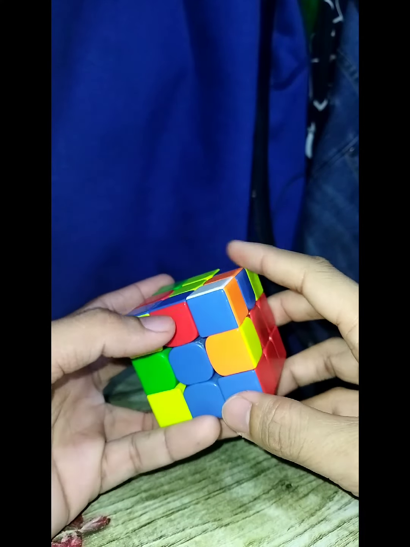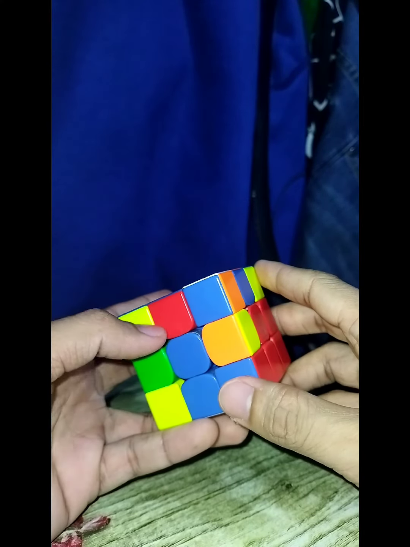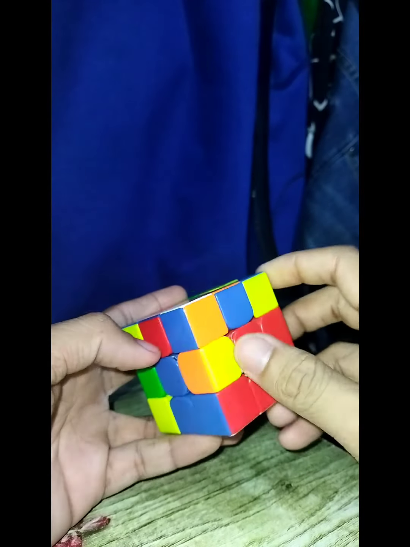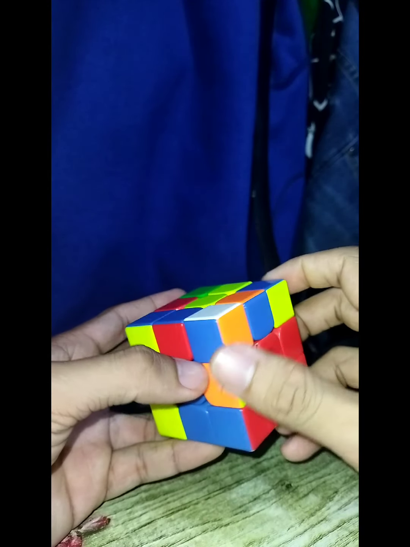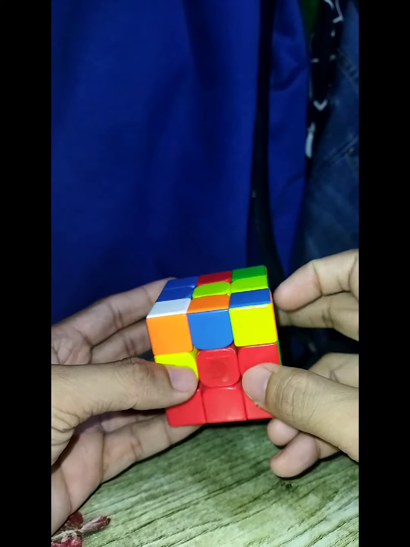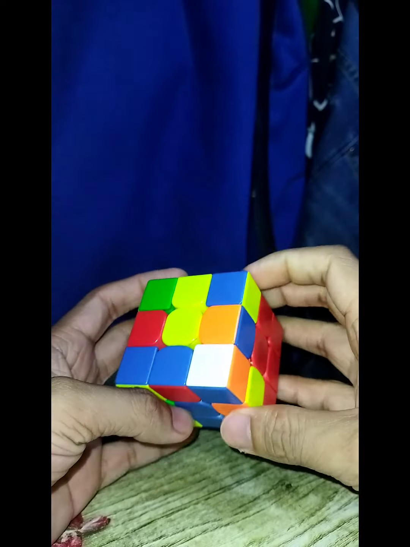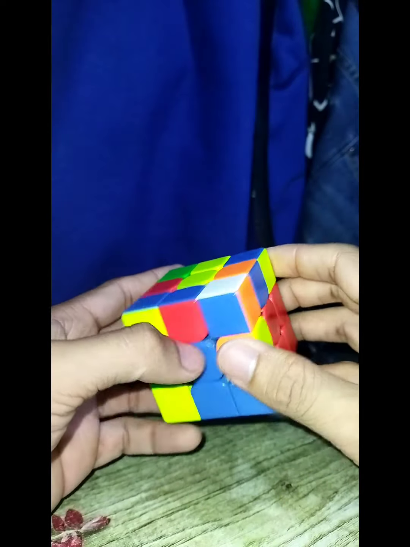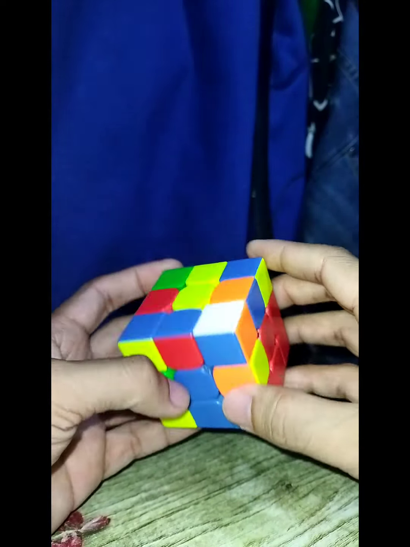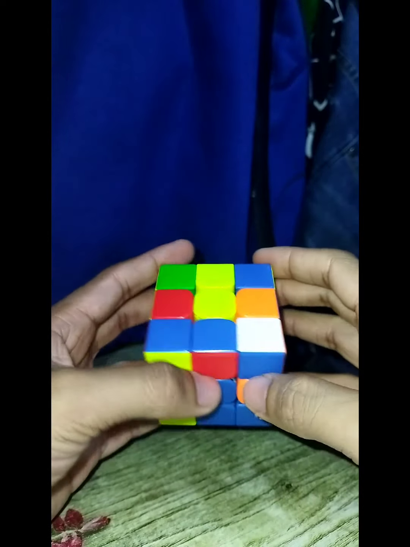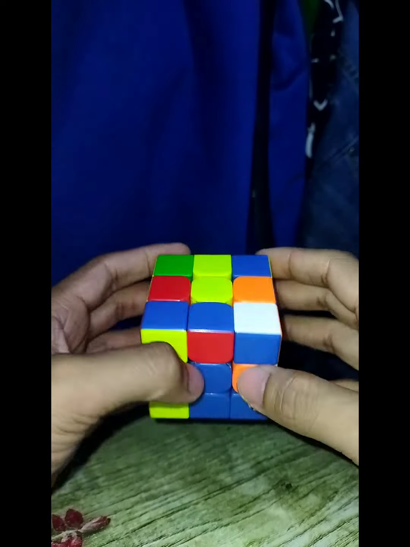Then yeah, I already see this case. So instead of doing this first, or doing the basic way in solving this pair, you can do some keyhole again here to save up your move count, and so solving your F2L efficiently.